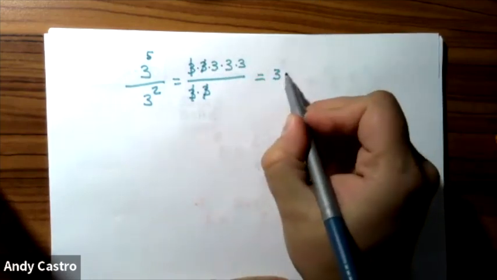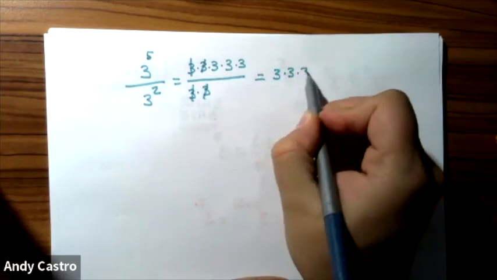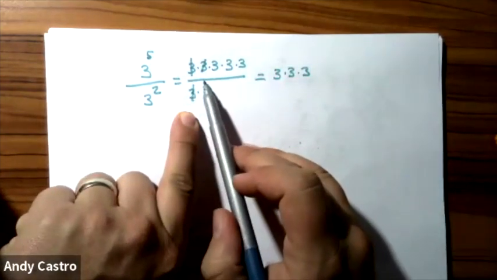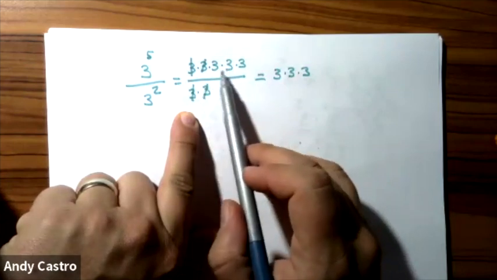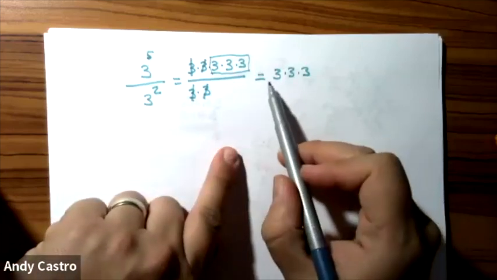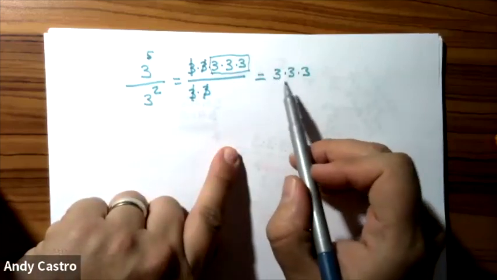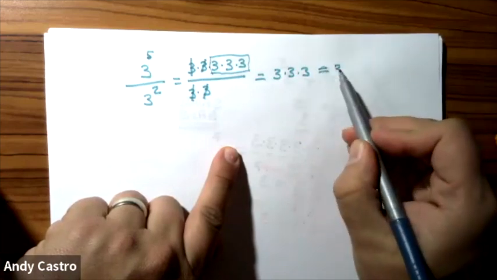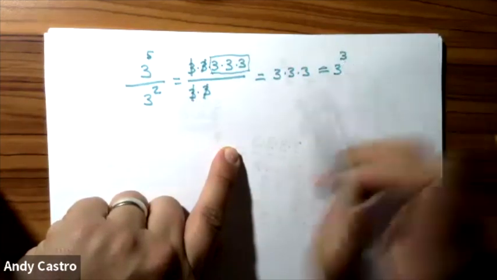We're left with 3 times 3 times 3, because these cancel into ones, and 1 multiplied by anything is just that anything. So we don't write those ones, but 3 times 3 times 3 can be expressed as 3 to the 3rd power.